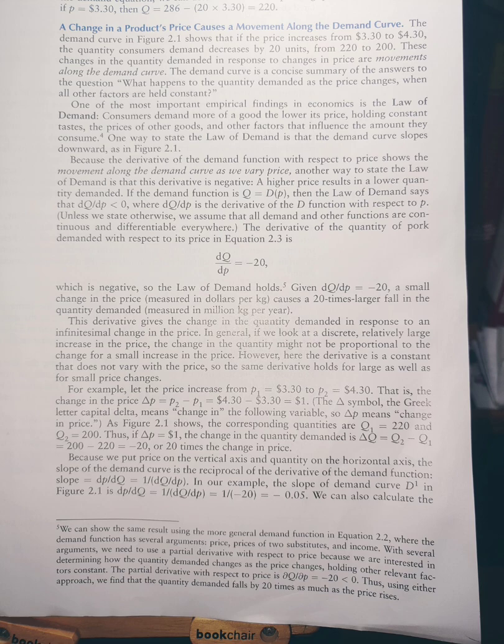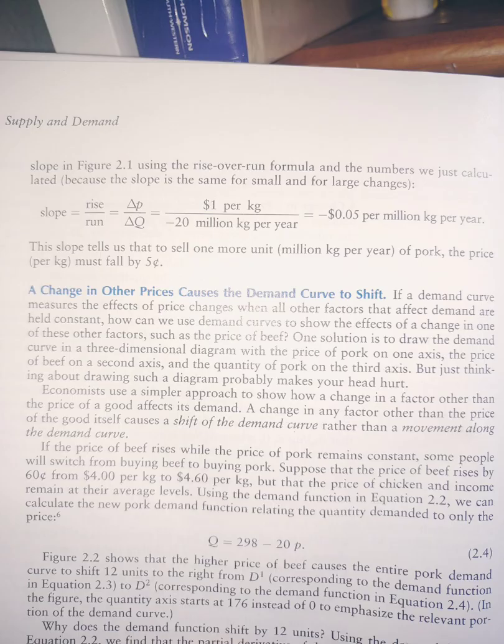In our example, the slope of demand curve D1 in Figure 2.1 is dP/dQ equals 1 over dQ/dP equals 1 over negative 20 equals negative 0.05.